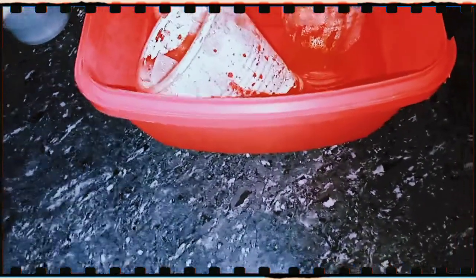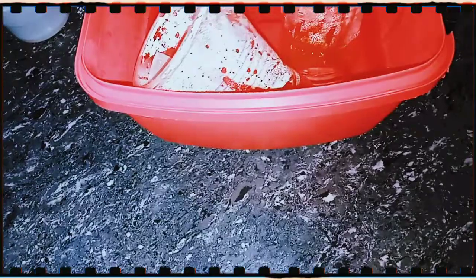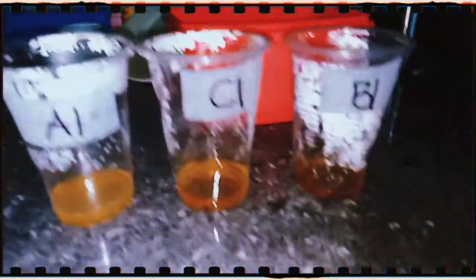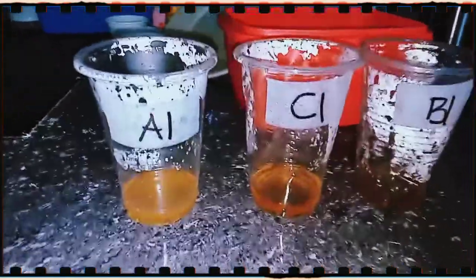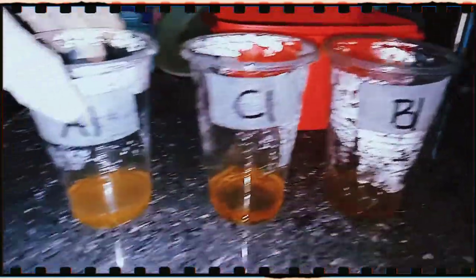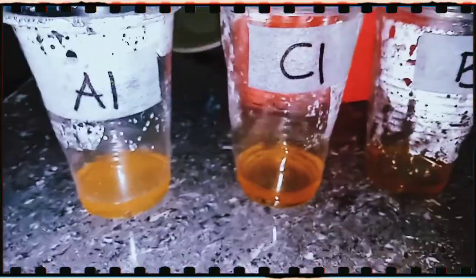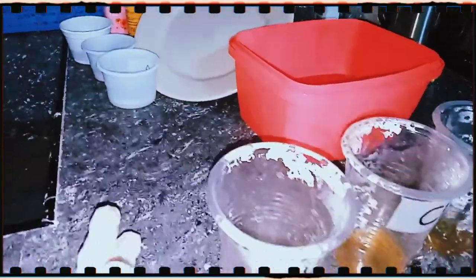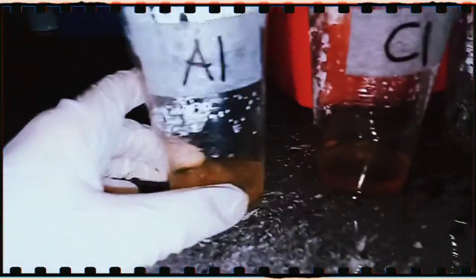So now it's been about 5 minutes, and I'm gonna check if there are changes in the urine sample. I'm gonna check if there are any changes. So far, from the plastic cups that I have put in the container, the only cup that resulted to having a cloudy sample is the A1.